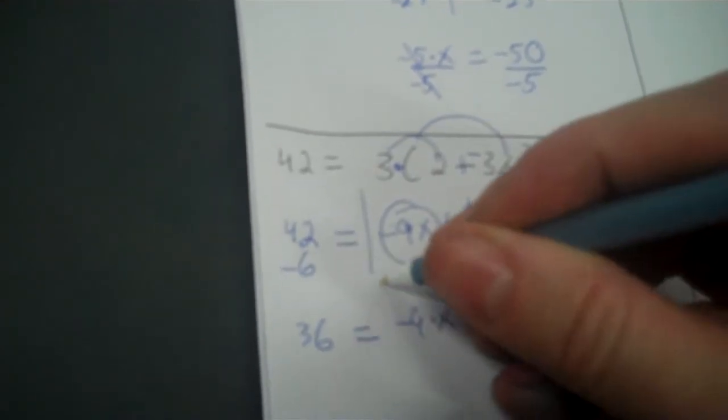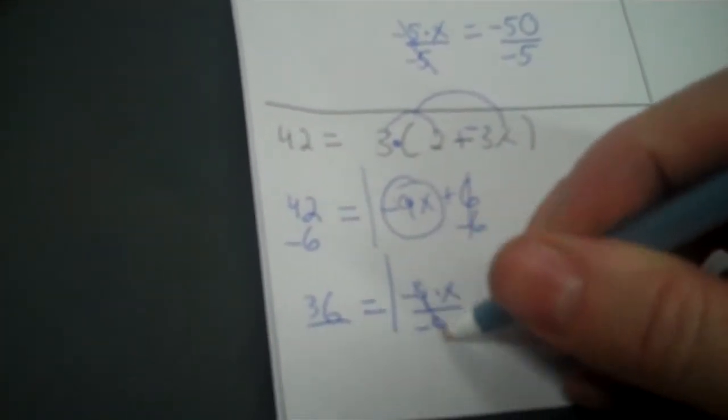And then over here you got negative 9 times x. Now x is times by negative 9, so we underline both sides and put the number with the x, negative 9. So 36 divided by negative 9 gives me negative 4. Okay, 3 more.